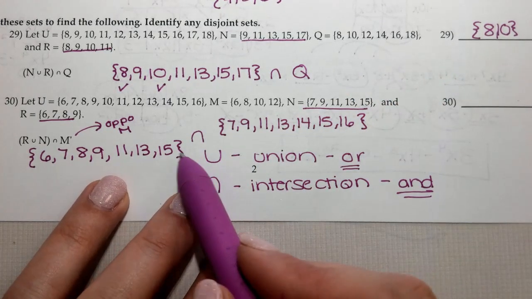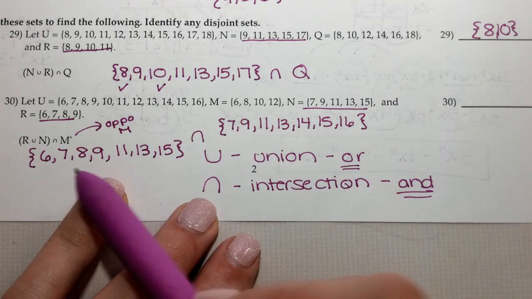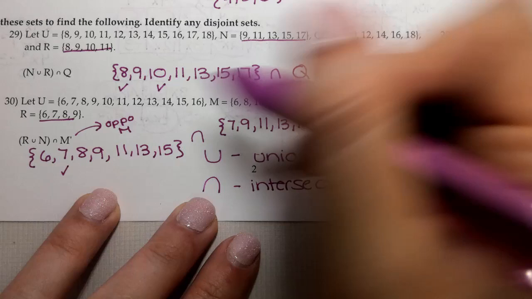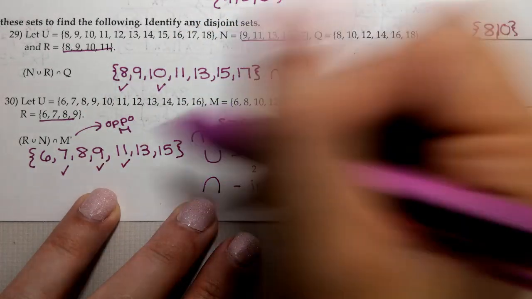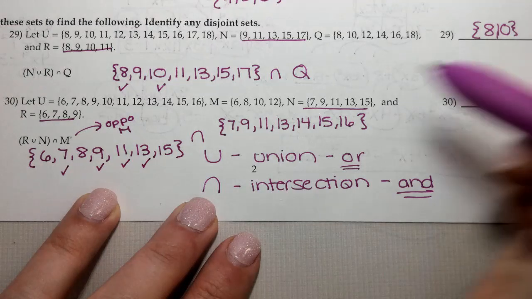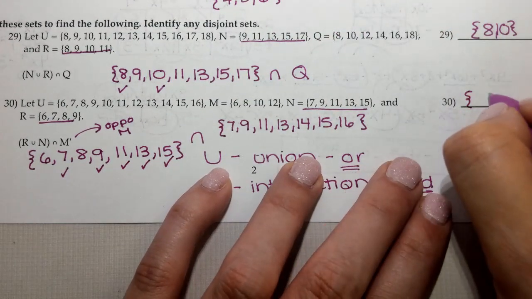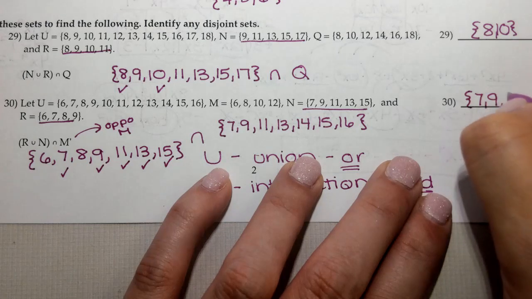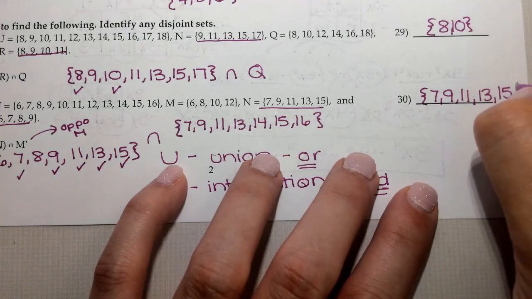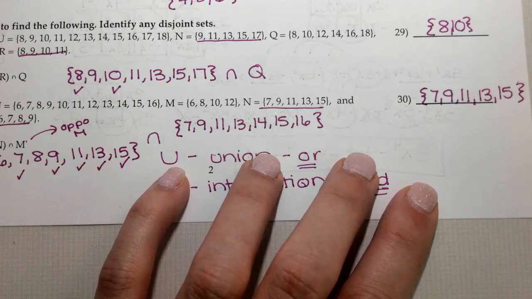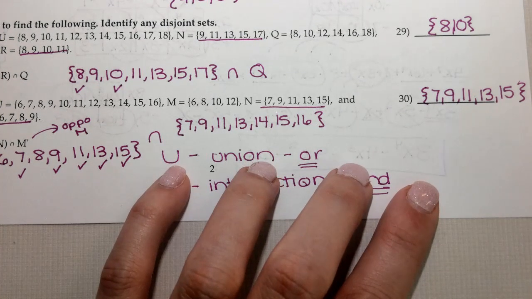So, lastly, we're looking to see which ones are in this set and this set. 7 is in both, 9 is in both, 11 is in both, 13 is in both, and 15 is in both. So your answer is 7, 9, 11, 13, and 15. Disjoint sets would be when there's no terms in common and it's just the empty set.